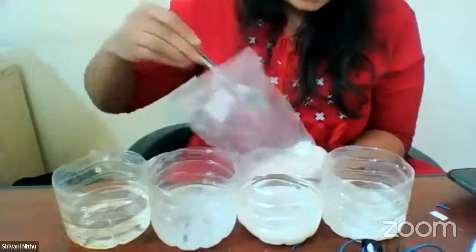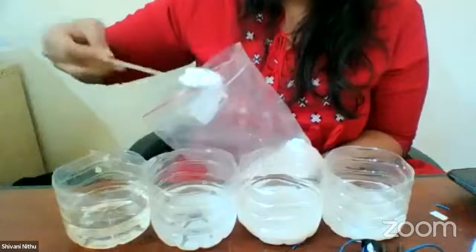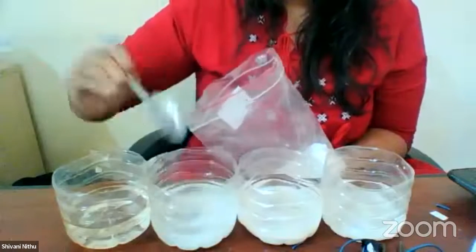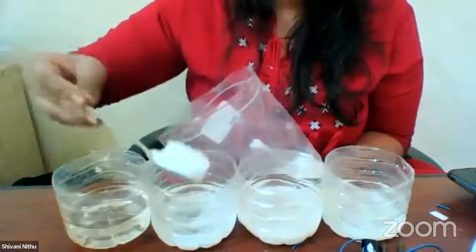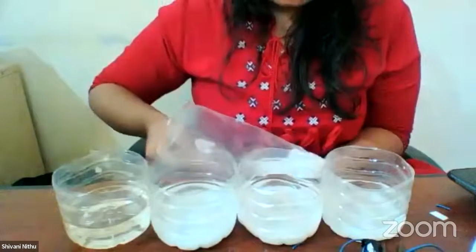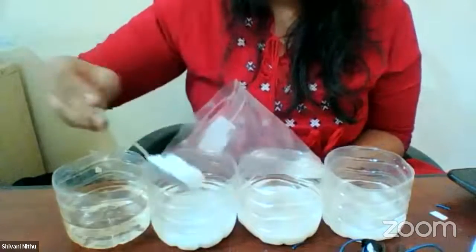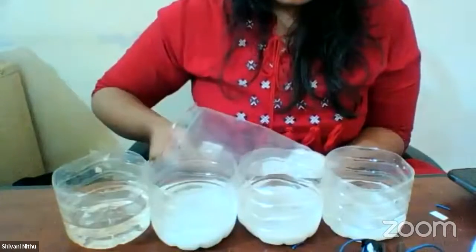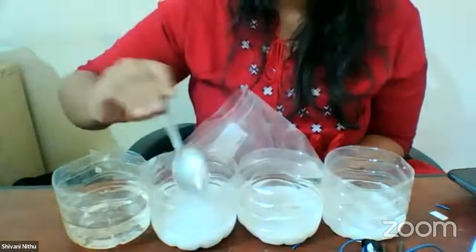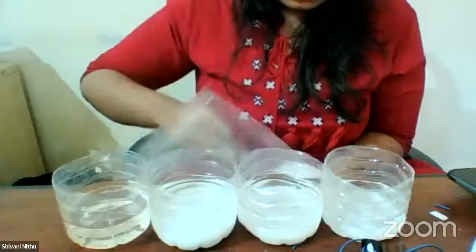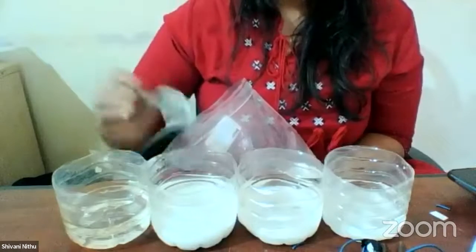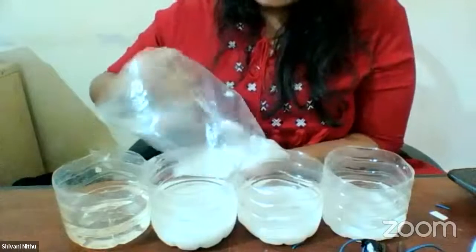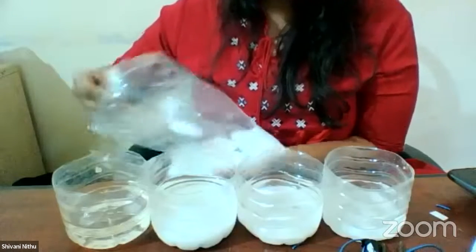In the third one, I'll add 6. The last one I'll add 9 spoons.